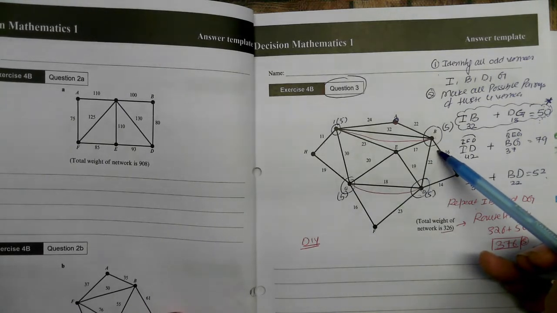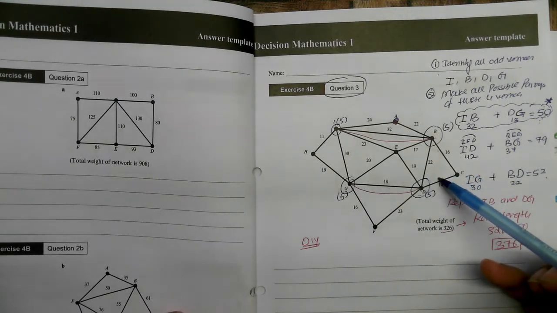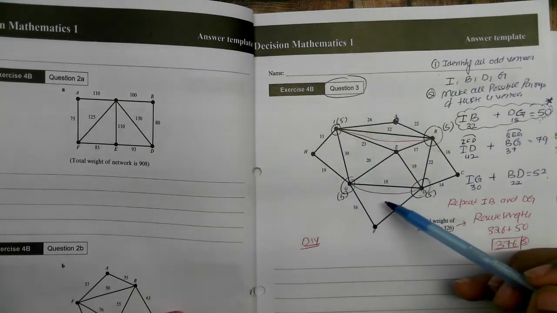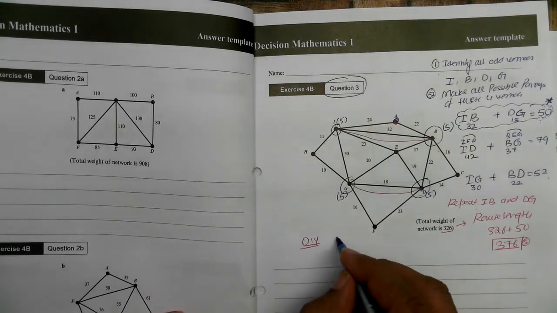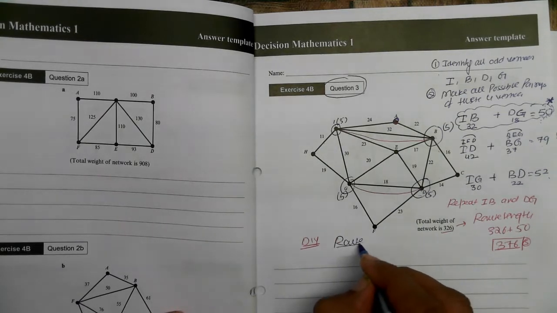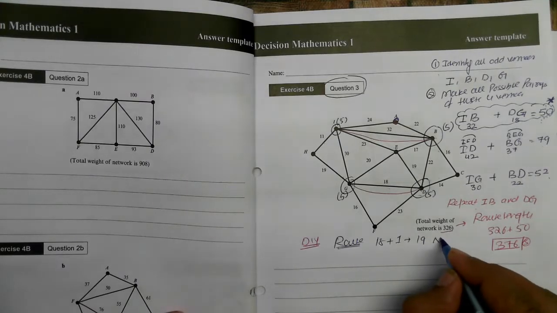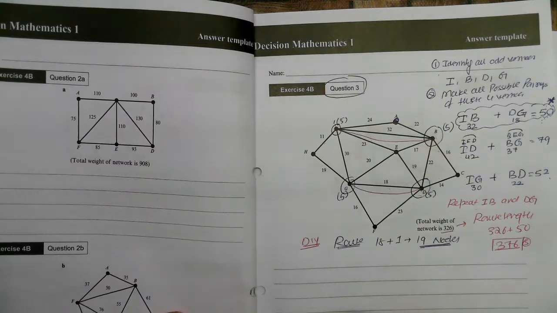So there are 18 arcs in this whole network, including the 2 arcs which I've drawn again. That means in my route, I should have 18 plus 1, 19 nodes, 19 vertices, because I'm starting at A and finishing at A as well. Okay, so let's make this route now.